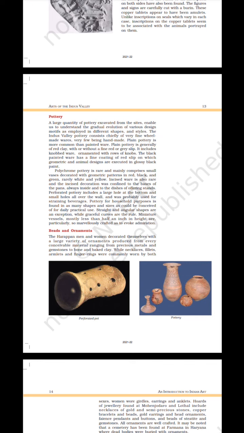Perforated pottery includes a large hole at the bottom and small holes all over the wall, and was probably used for straining beverages. Pottery for household purposes is found in as many shapes and sizes as could be conceived of for daily practical use. Straight and angular shapes are an exception, while graceful curves are the rule. Miniature vessels, mostly less than half an inch in height, are so marvelously crafted as to evoke admiration.